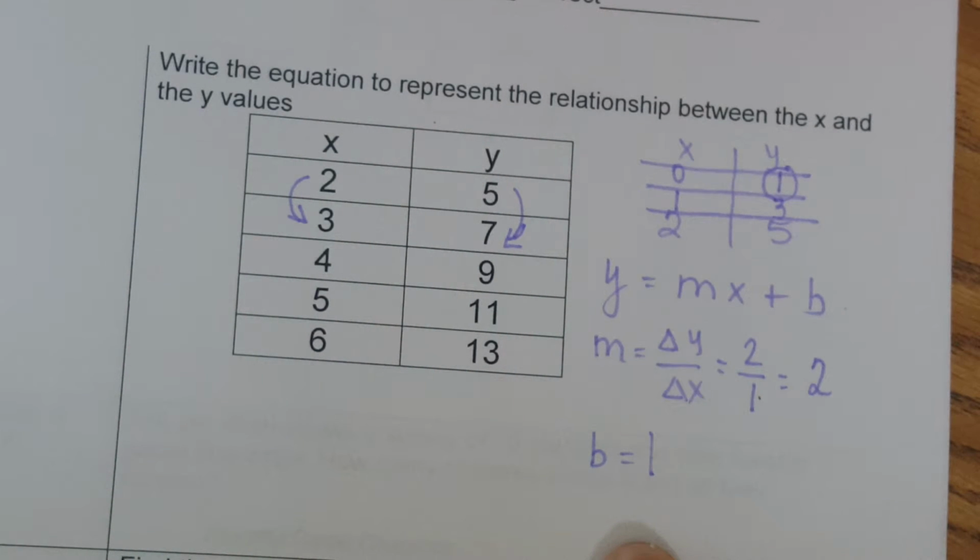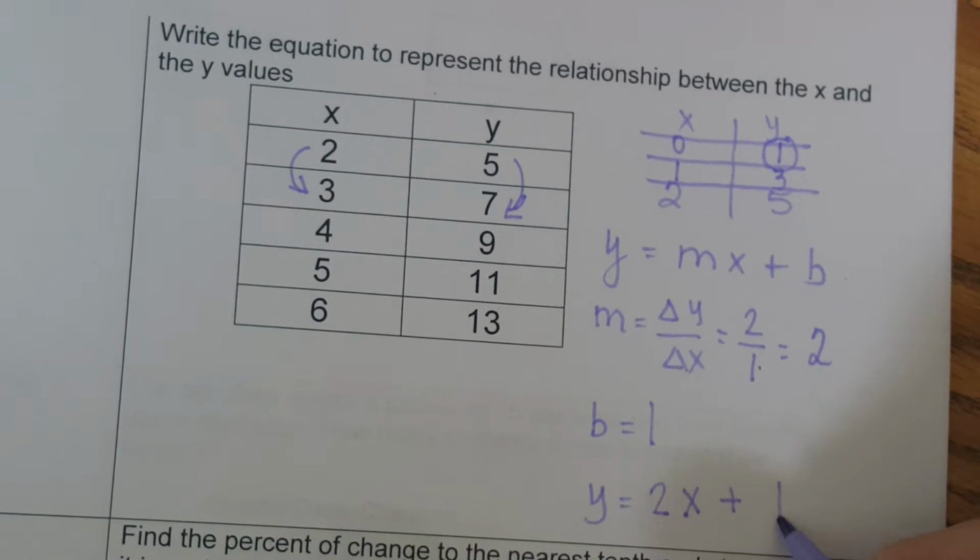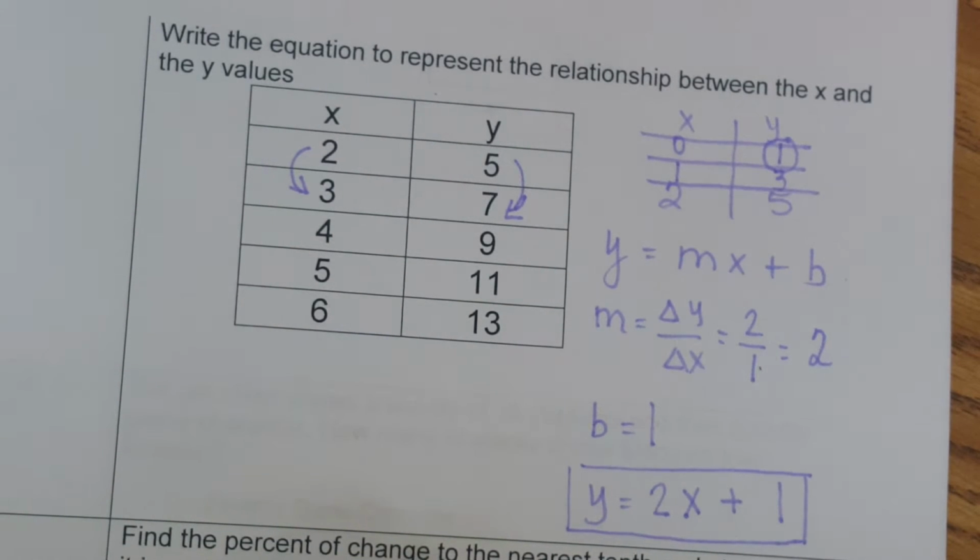So I'm going to take those two values and substitute them into that equation, and we can say y is equal to m, which was 2, times x plus 1. And that is the answer to the second one. Okay? Moving on.